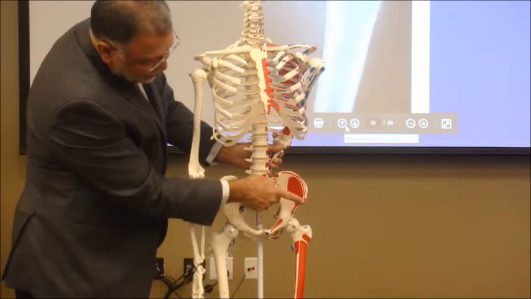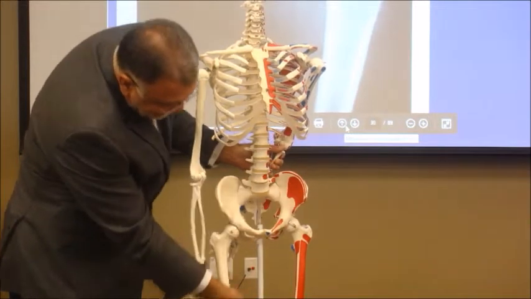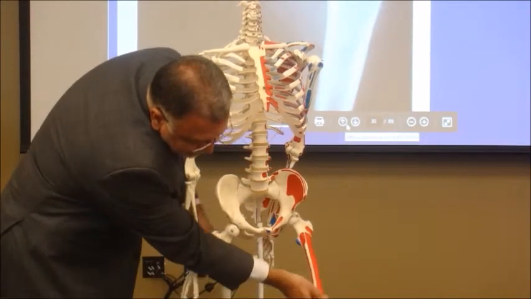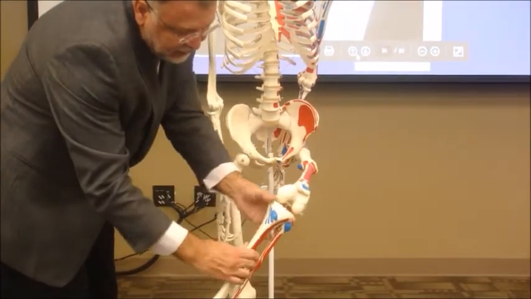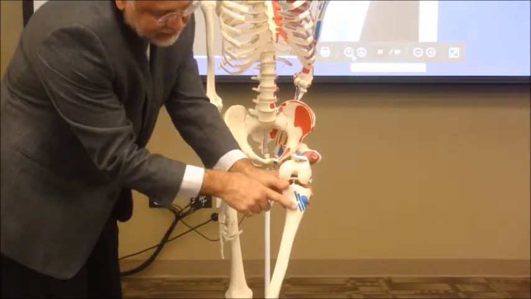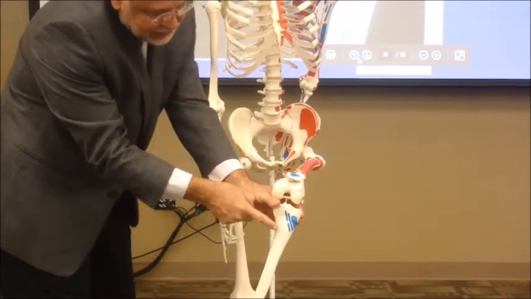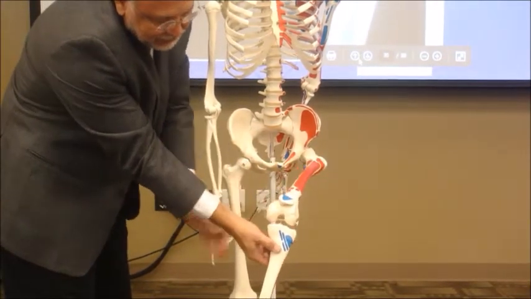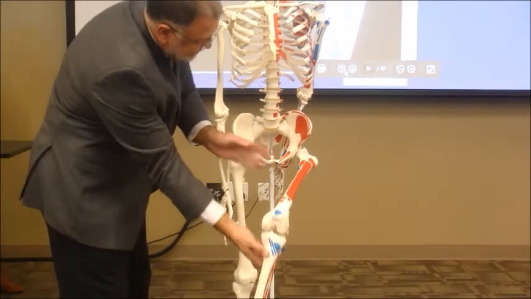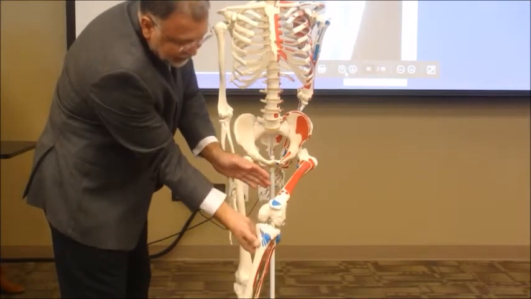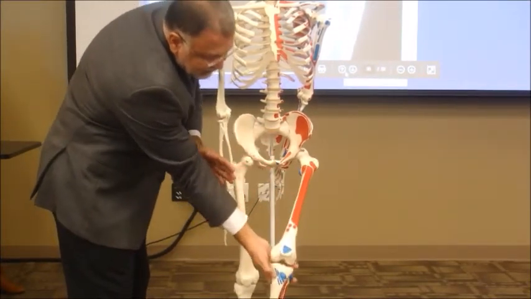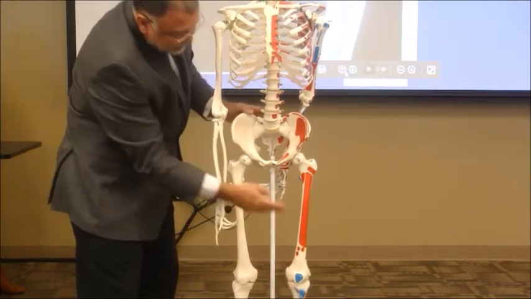The sartorius will originate here, and it ends medially where the pes anserinus insertion should be, just about this level. So it crosses the hip and the knee and inserts medially, distally. It helps as a flexor of the hip, but also helps in the flexion of the knee and internal rotation for that matter.